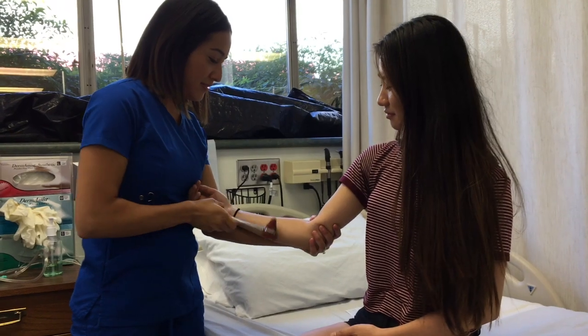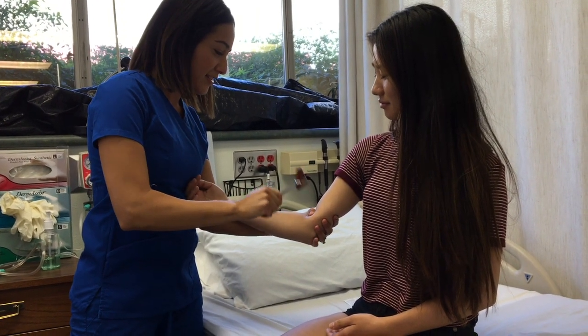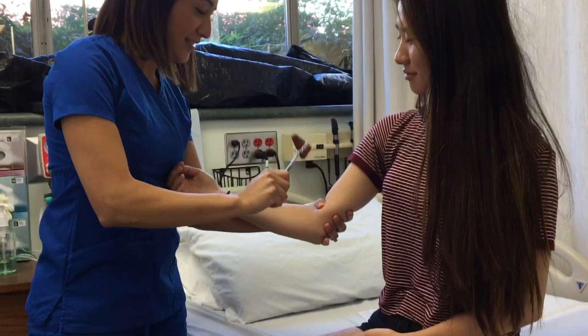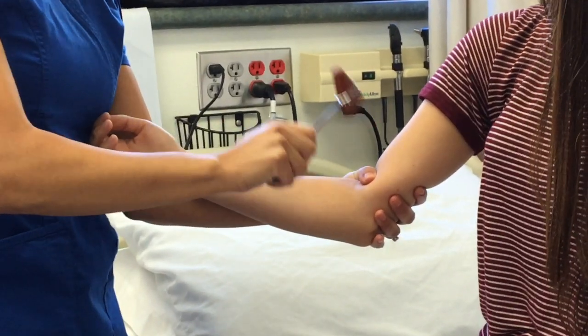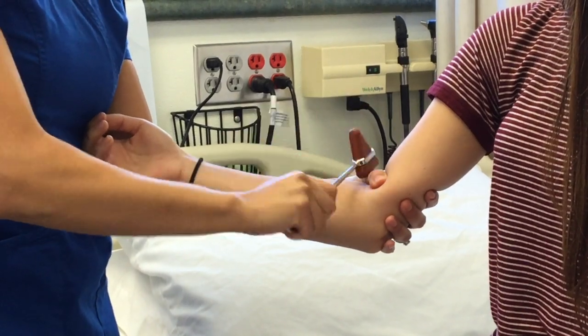The bicep reflex is elicited by striking the bicep tendon, located at the antecubital fossa. The patient's arm should either be rested on their lap or supported at the forearm by the examiner. The examiner will place their thumb against the tendon and strike the thumb with the reflex hammer. A normal response is flexion at the elbow and contraction of the bicep.